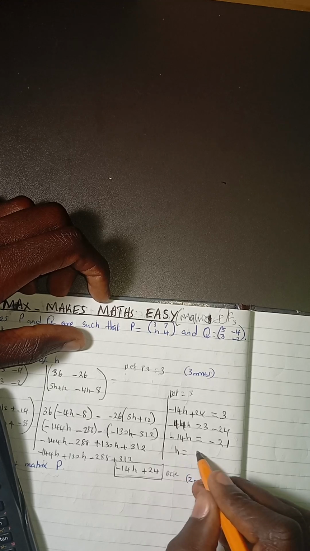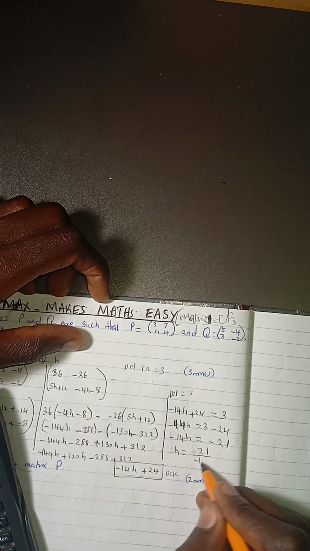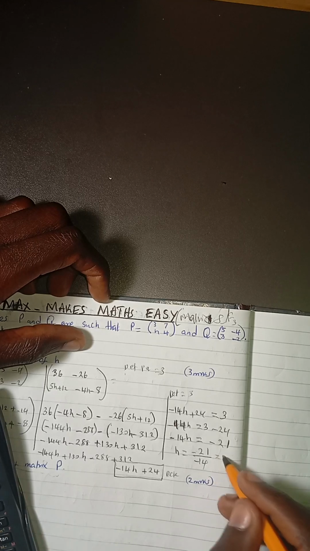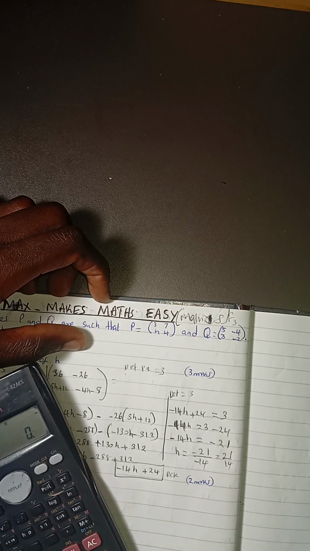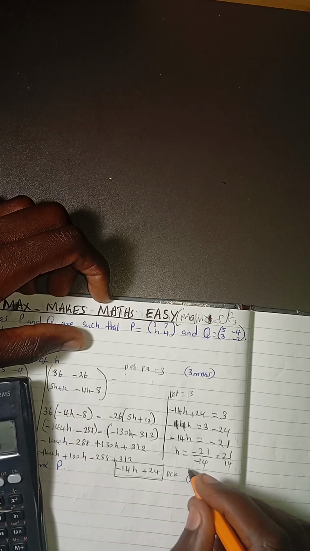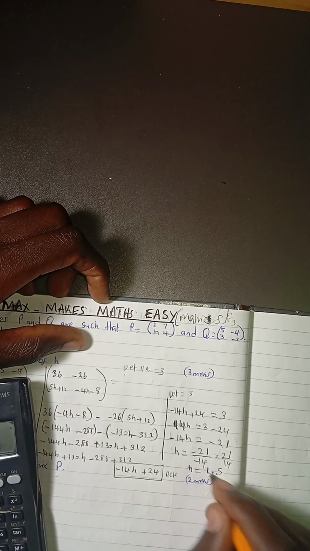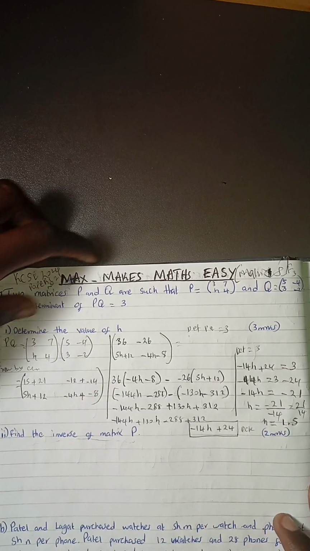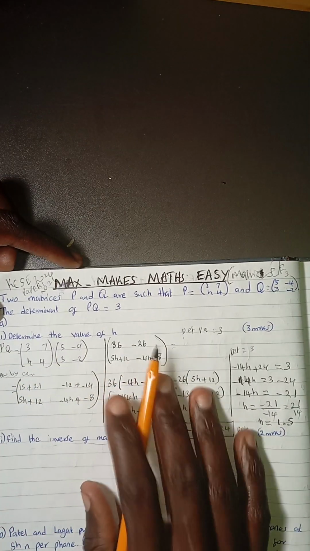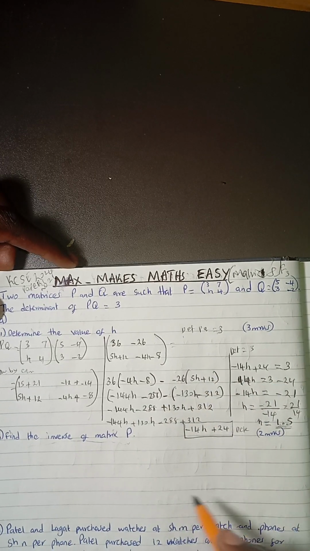So h is equal to -21 divided by -14, which is the same as 21 divided by 14. So we get h is equal to 1.5. I hope you have understood all the steps to get the h. h is equal to 1.5.